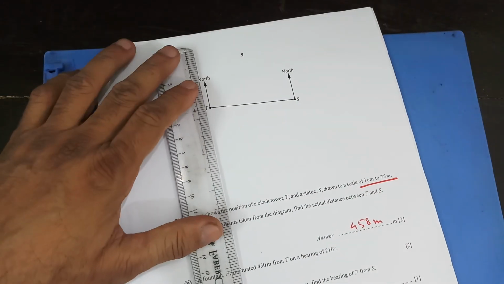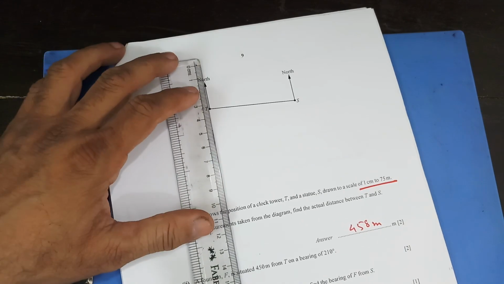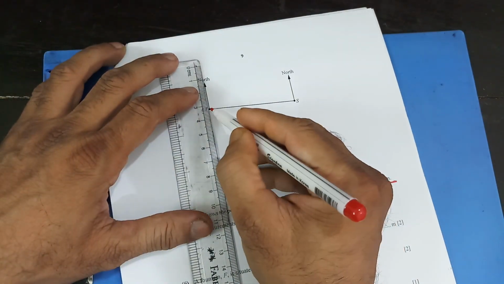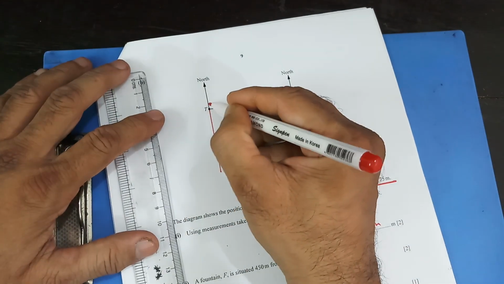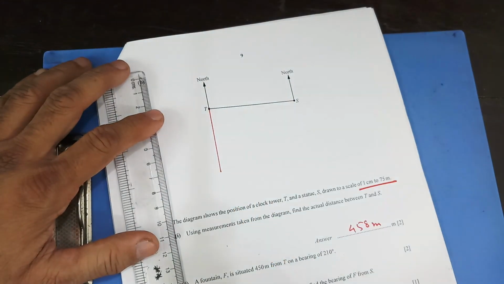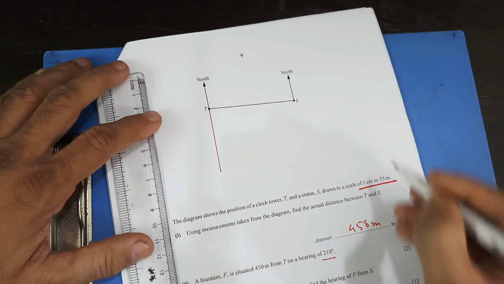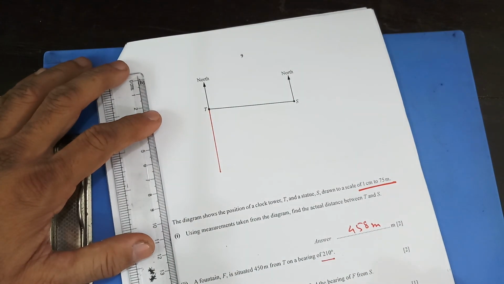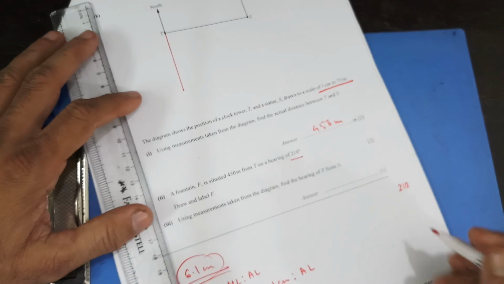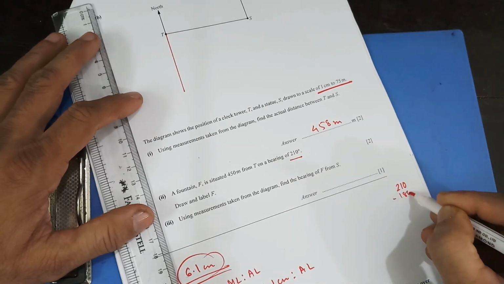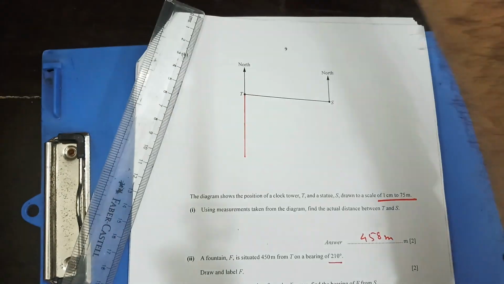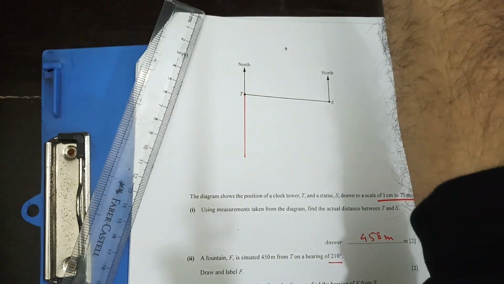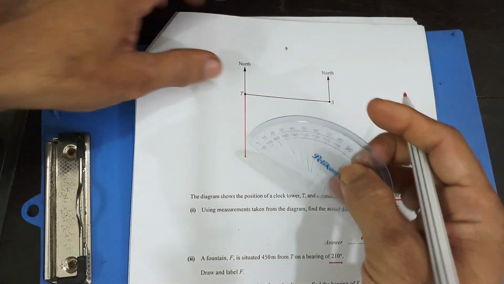Okay, so let me draw the bearing from T. From T, I'm going to draw a line over here. This is already 180, but it's supposed to be 210. So 210 minus 180 should give me 30 degrees. So I'm going to use a protractor to measure a 30 degree angle right over here.